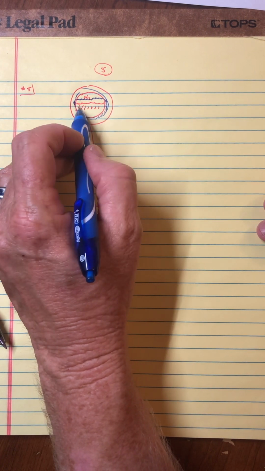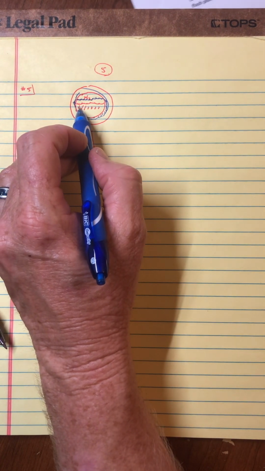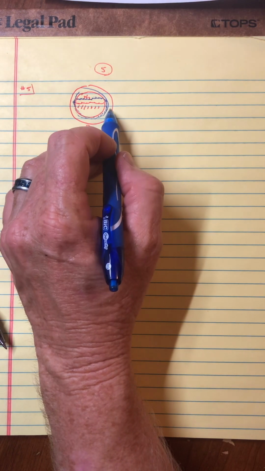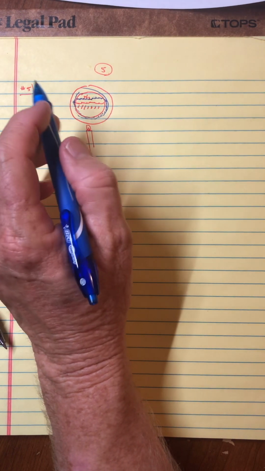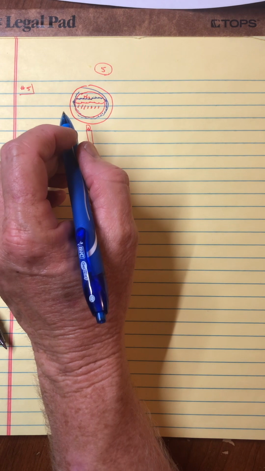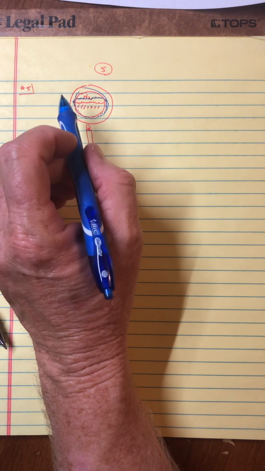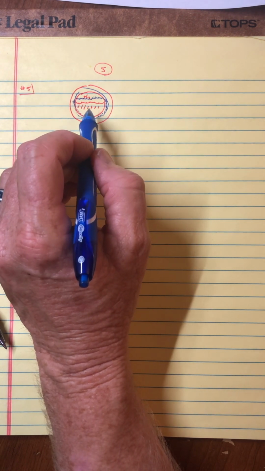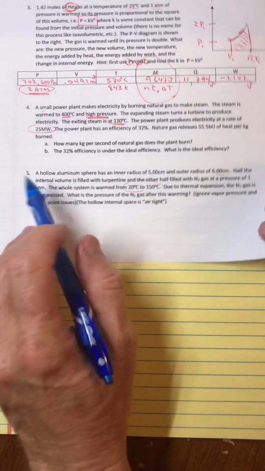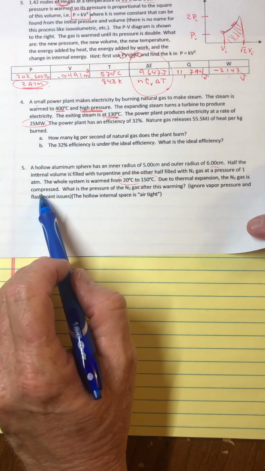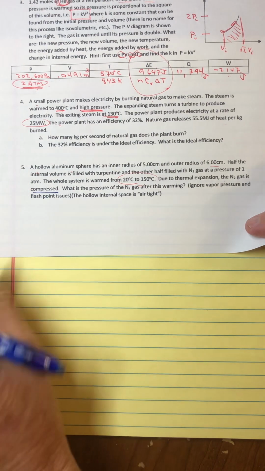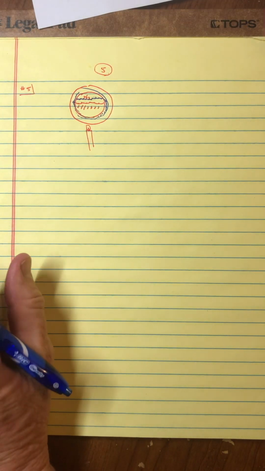Maybe the level goes down, but I highly doubt that, because that means the aluminum would be expanding more than turpentine. And just knowing the numbers, that's not going to happen. Also, the problem makes it very clear that the nitrogen is compressed. Okay.